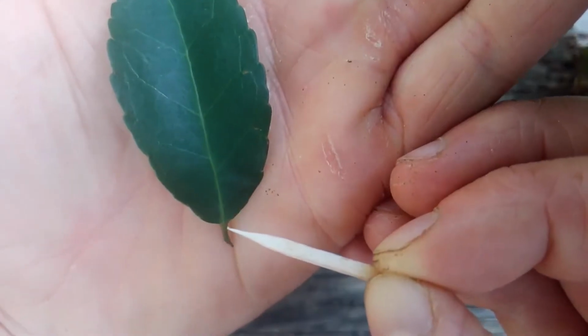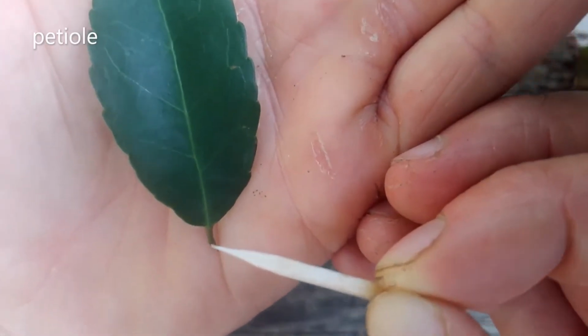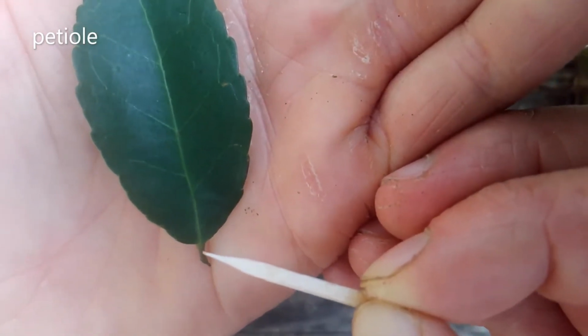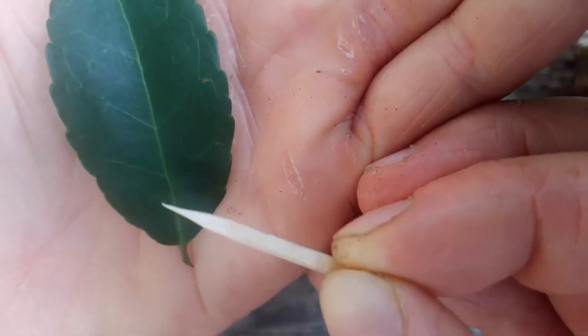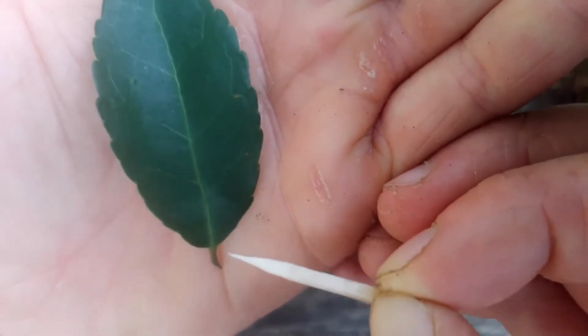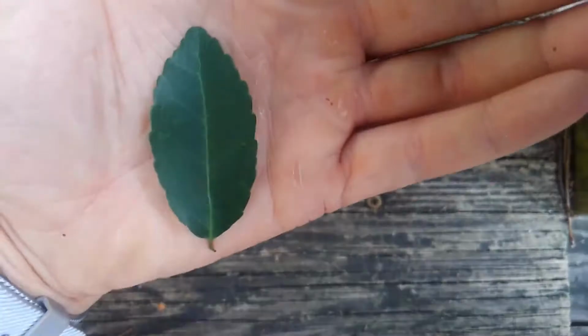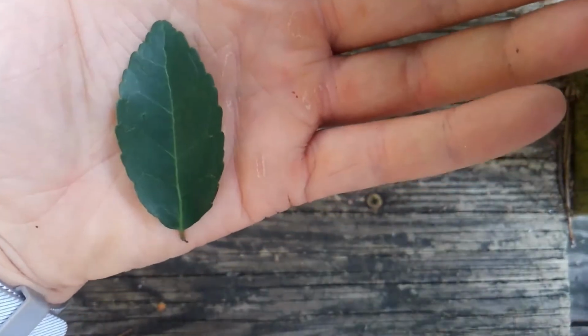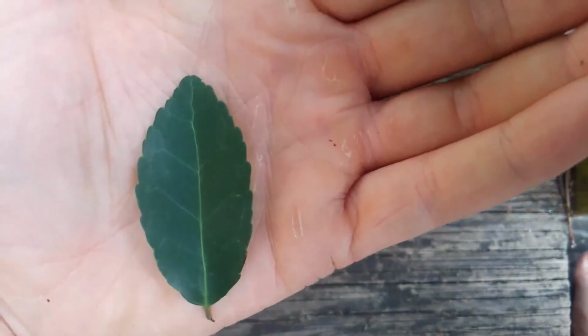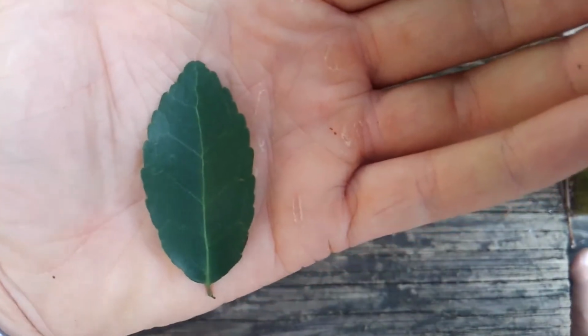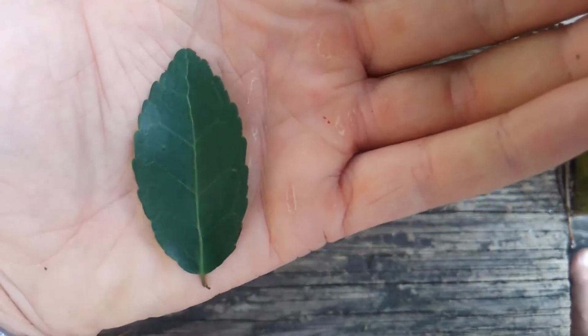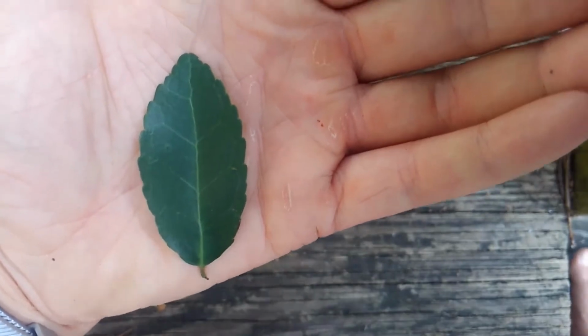This little guy right here, this is called the petiole. It's not a stem, it's the portion that connects the base of the blade to the actual stem of the plant, running up like that. When you look on identification guides, they often reference these different anatomical components of the leaf because they look different from leaf to leaf on plant to plant.